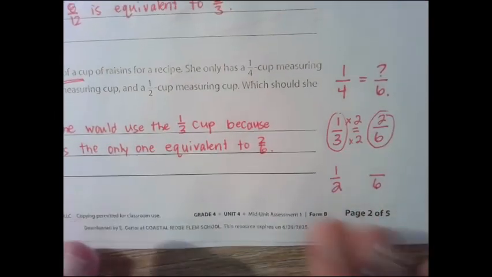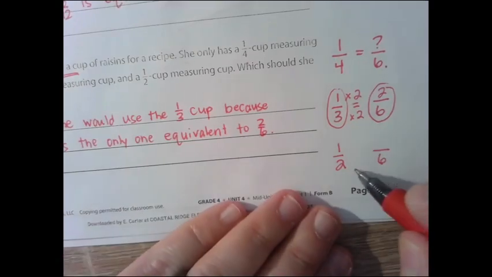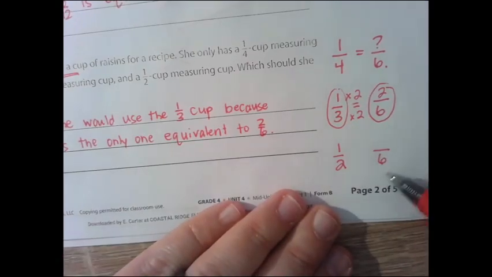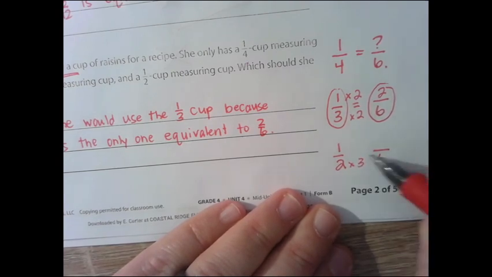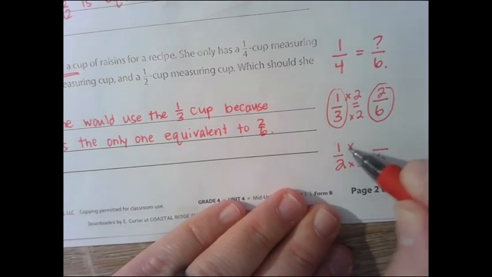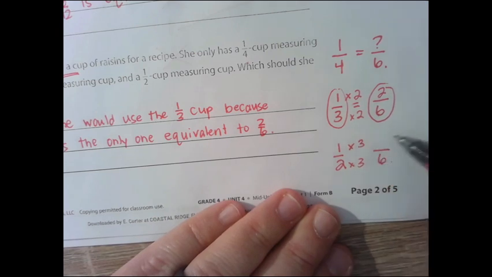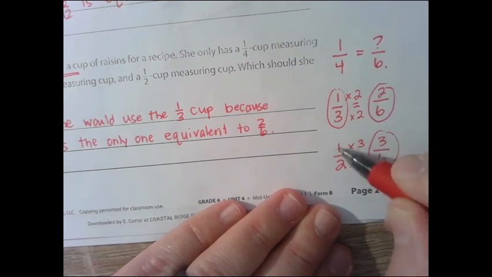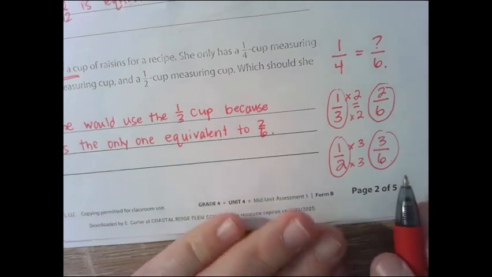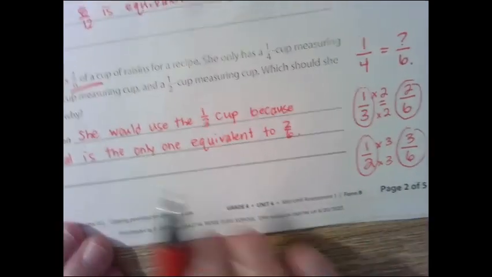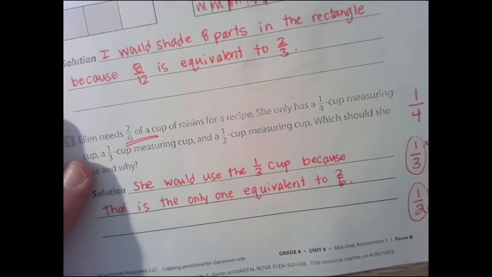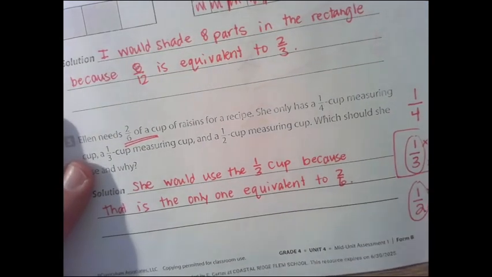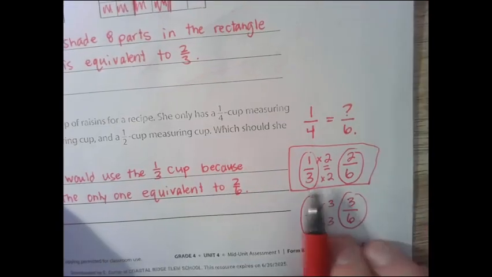Let's talk about half just to rule that one out. To get an equivalent of 1/2, we'd have to go 2 times 3 equals 6. Whatever you do to the bottom, you got to do to the top. So 1 times 3 is 3. So 3/6 is equivalent to 1/2, but 3/6 is too much. It's not what she needs for her recipe. So the only one she could use is her 1/3 cup.